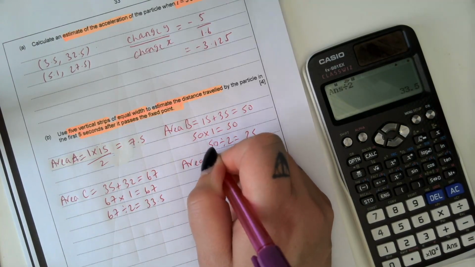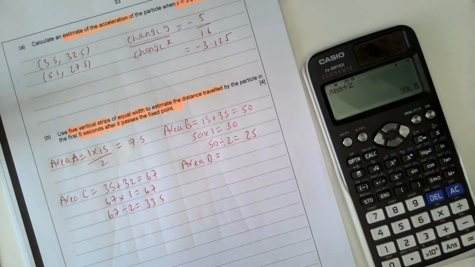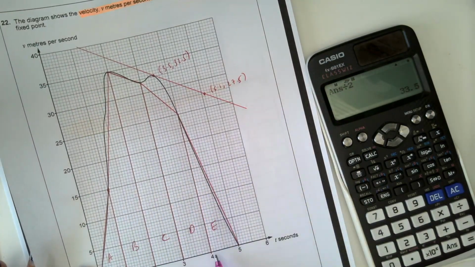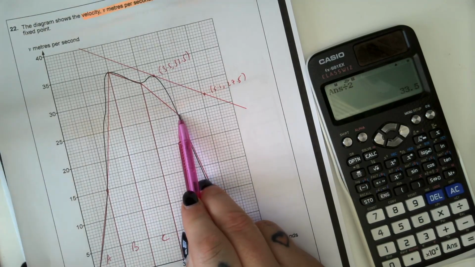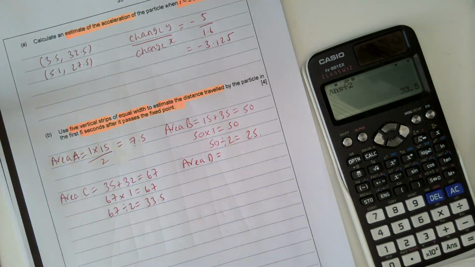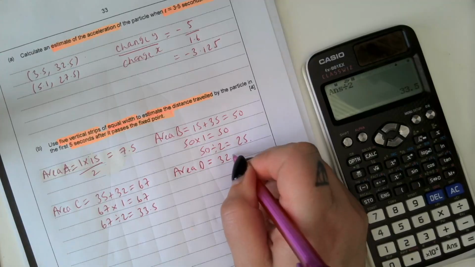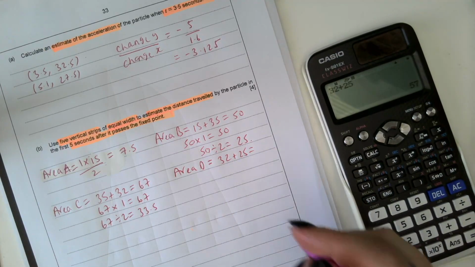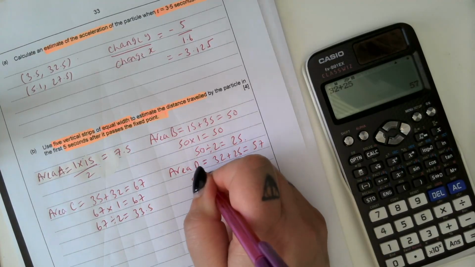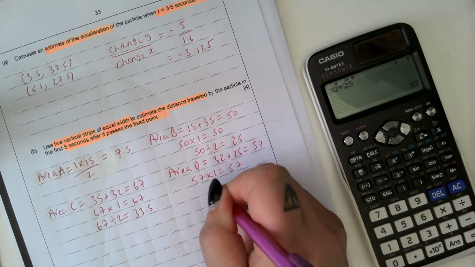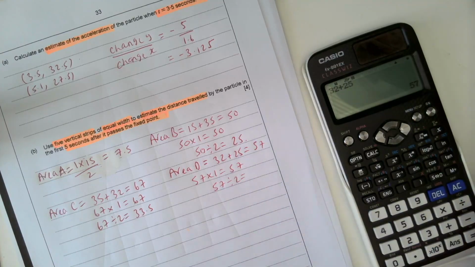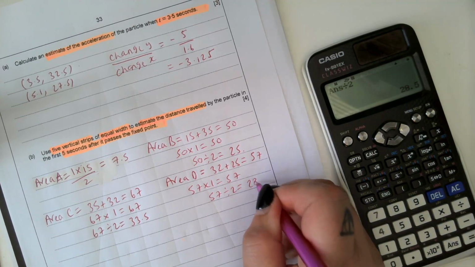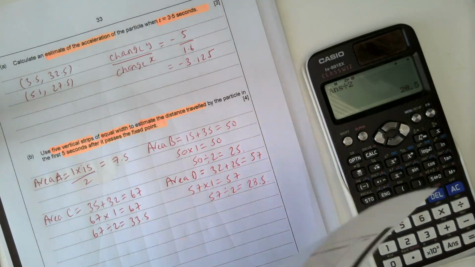Now find the area of D. D is also a trapezium. This we said was 32 and the other parallel side is 25. So we're going to do 32 plus 25, which is 57, times it by the height, which is just 1, and then half it, which is 28.5.